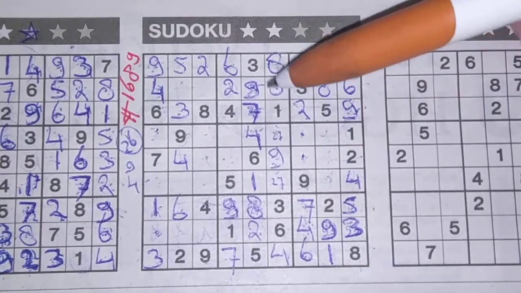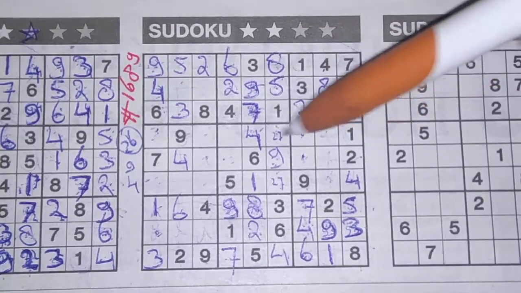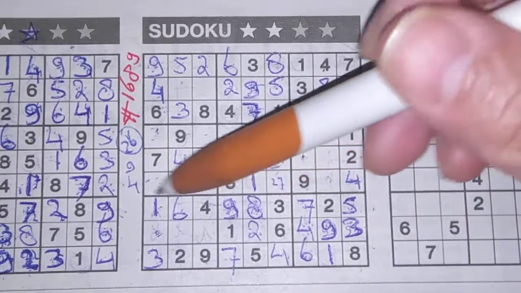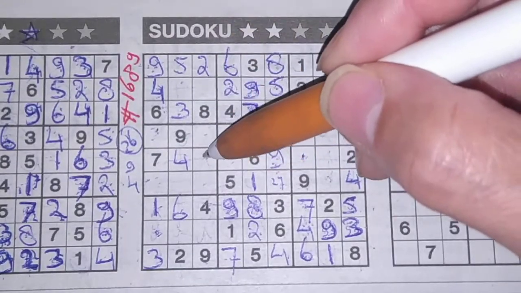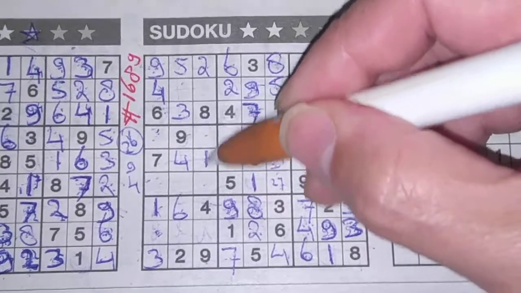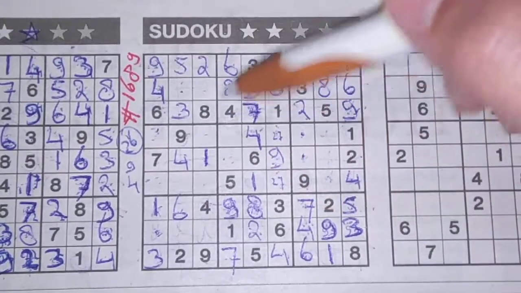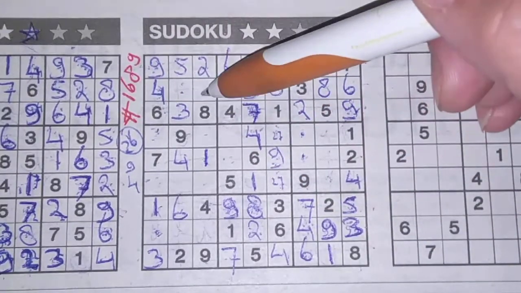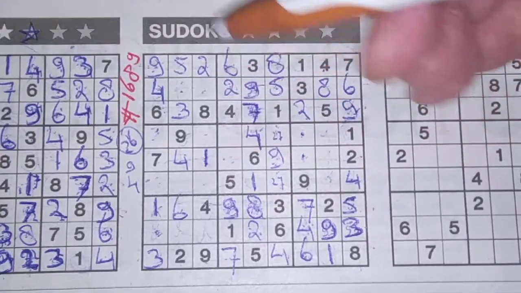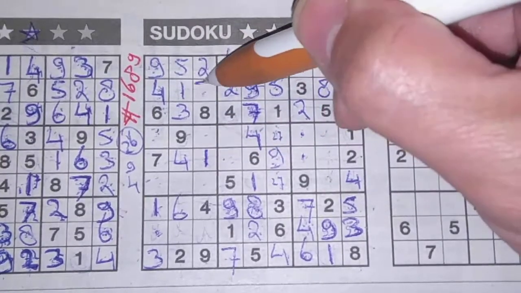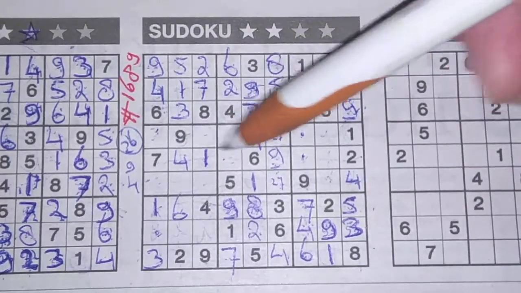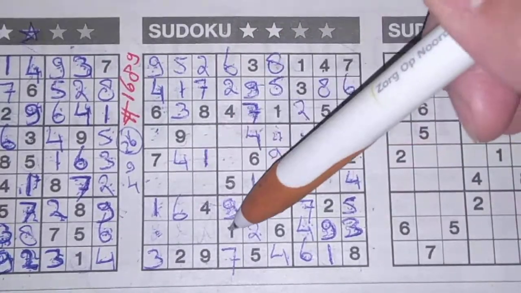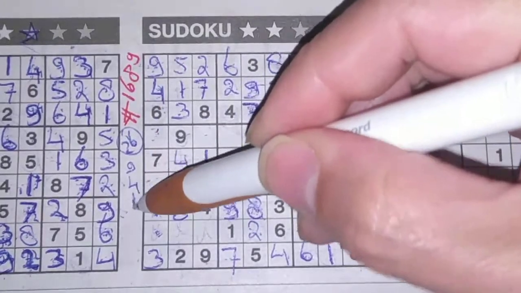Alright. How about the 1 in this row? A 1 in that row. So in the row between the middle row, the only place for the 1 should be there. 2 boxes left in this big square for the numbers 1 and 7. We have a 1 here, no 1 there. 1 should be here and the 7 goes there. And all the 1s are used. I can see digit number 3.